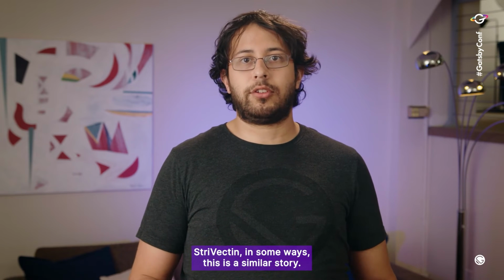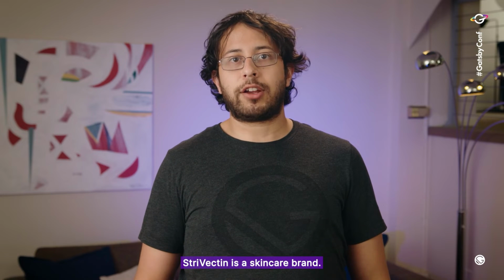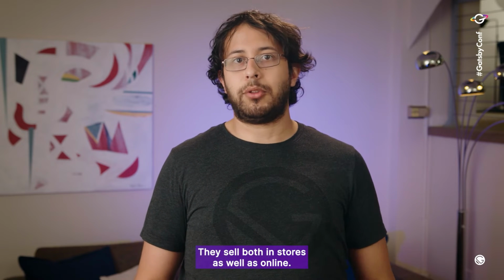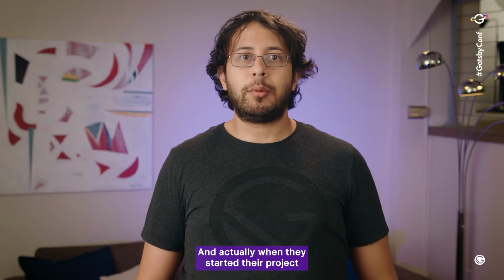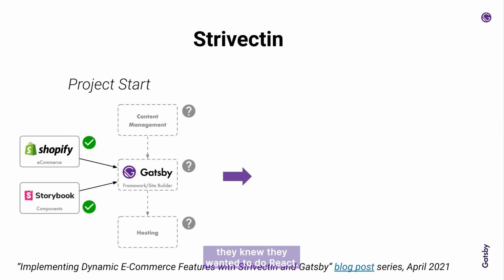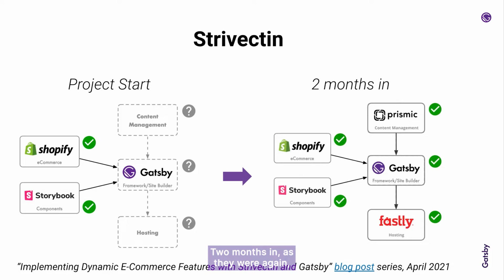Strivectin, in some ways, this is a similar story. Strivectin is a skincare brand. They sell both in stores as well as online. And actually, when they started their project, they knew they wanted to do React. They knew they wanted to do Shopify. They were pretty sure about Gatsby, but they weren't 100% confident in that. And they weren't sure about their CMS. They didn't know about their hosting. 2 months in, as they were, again, building out components in Storybook, they were able to figure out those other pieces of the puzzle while making progress on their site.